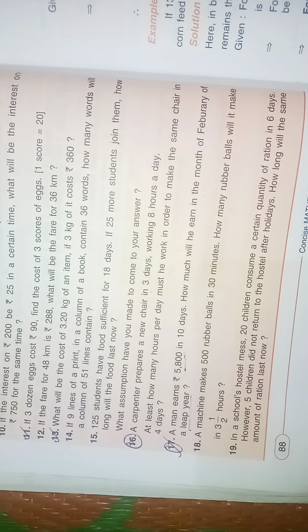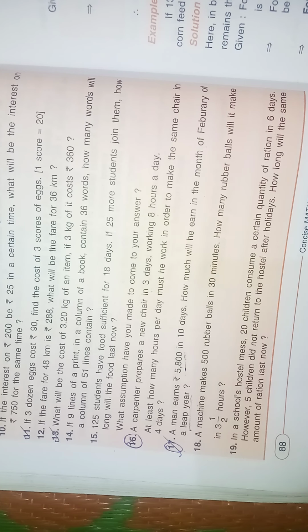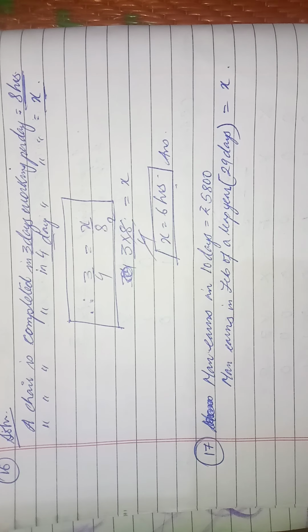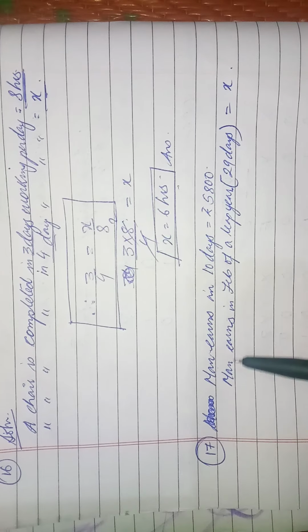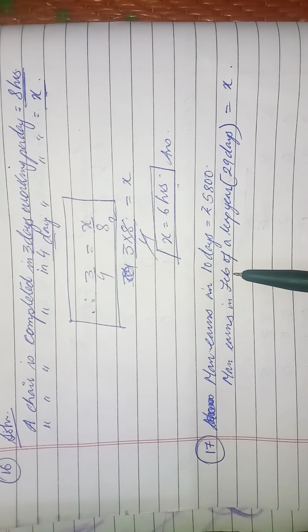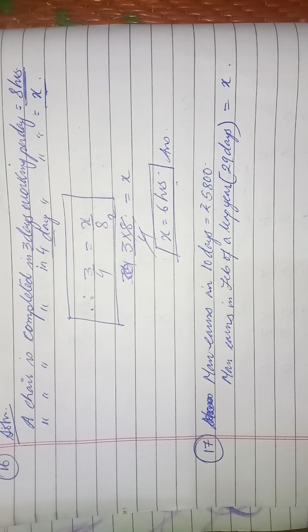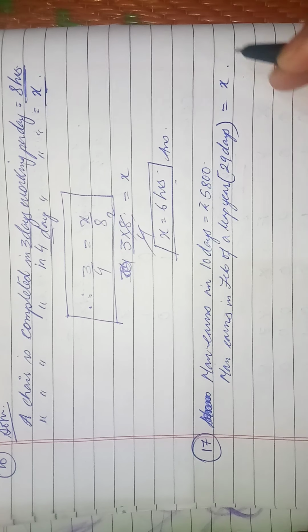So the same problem which we did. In 10 days, he's earning 5,800. So how much will he earn in 29 days? What type of method is this, direct or indirect? Yes, it is the direct method. A man earns 5,800 in 10 days, and in February of a leap year there are 29 days, so it is the direct method.